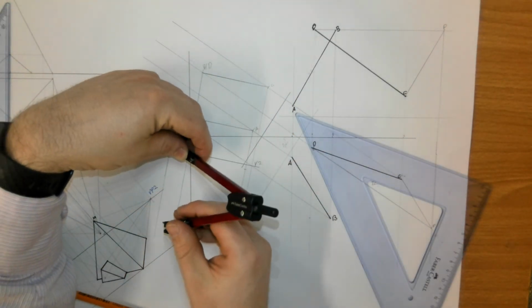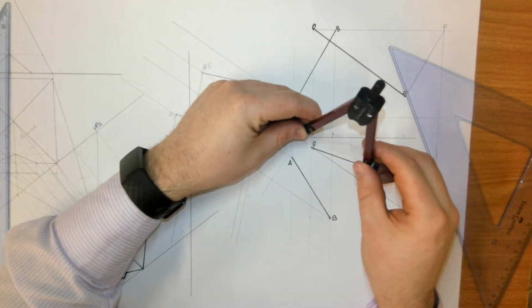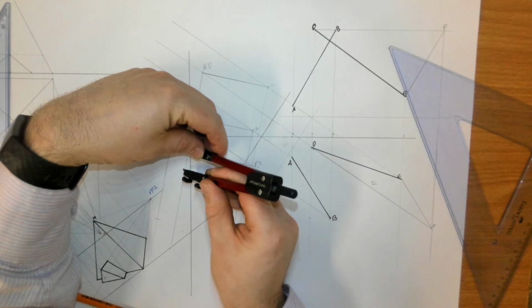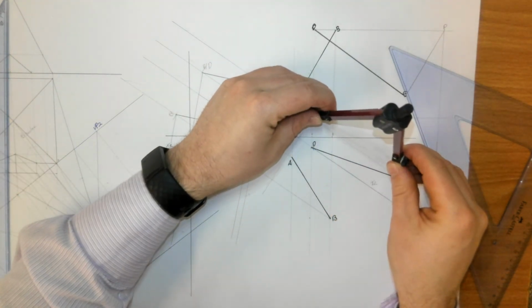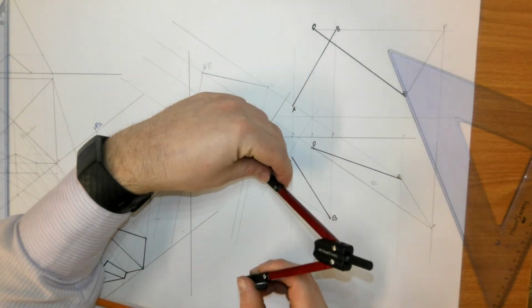For D, I take the distance and mark it here, and then for C, I take the distance and mark it back.